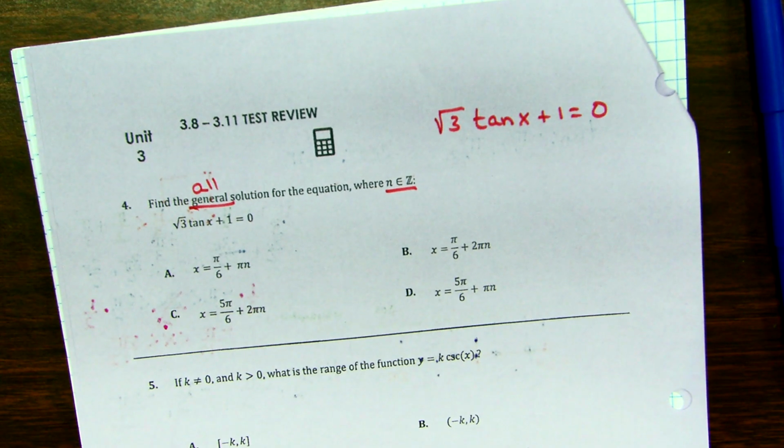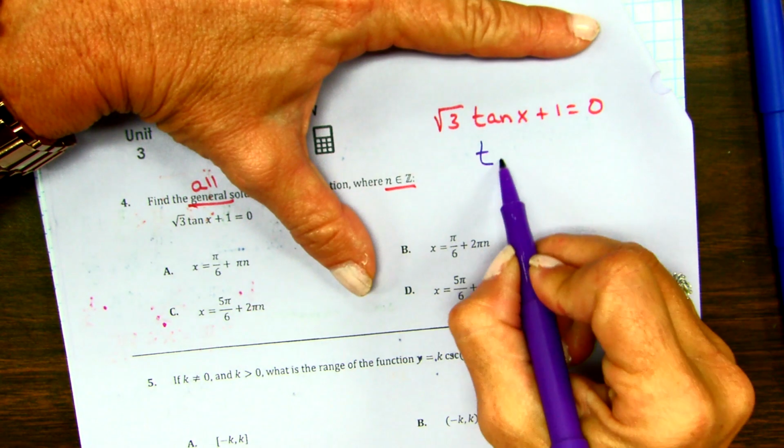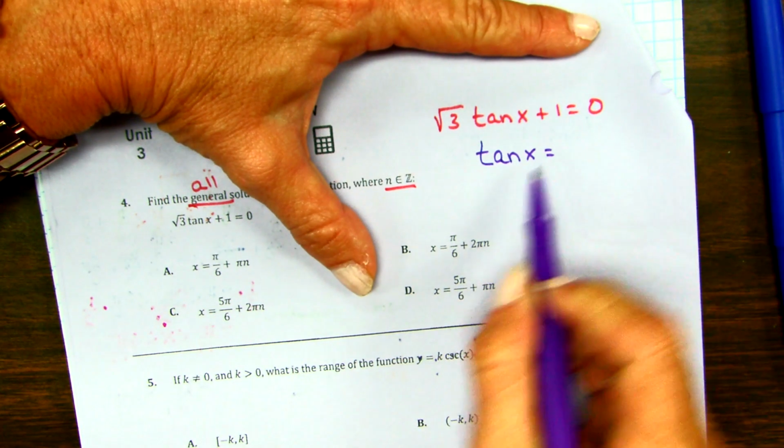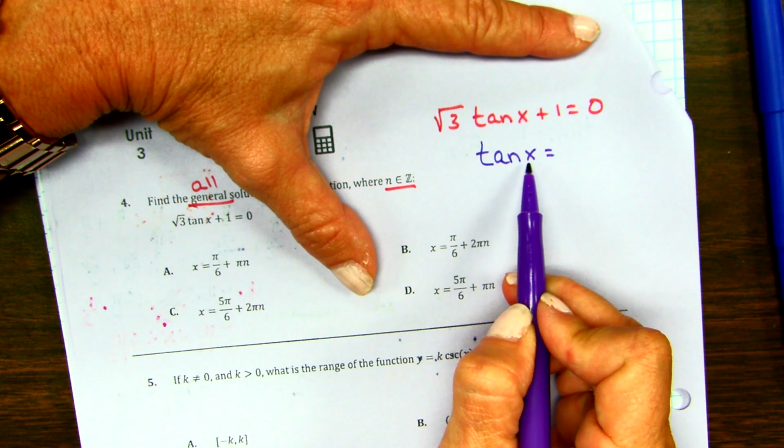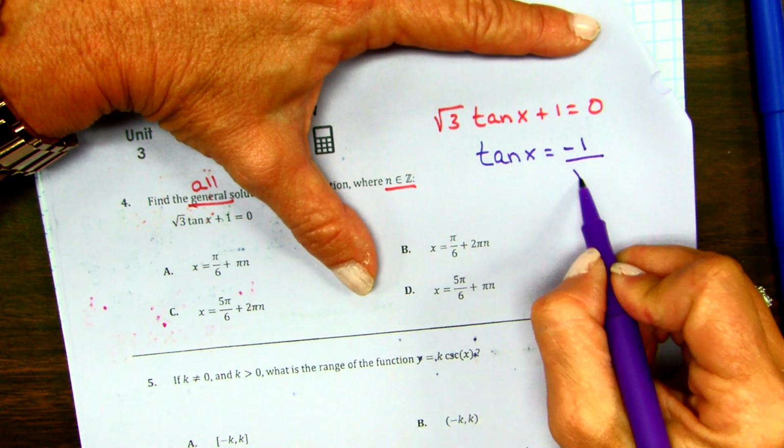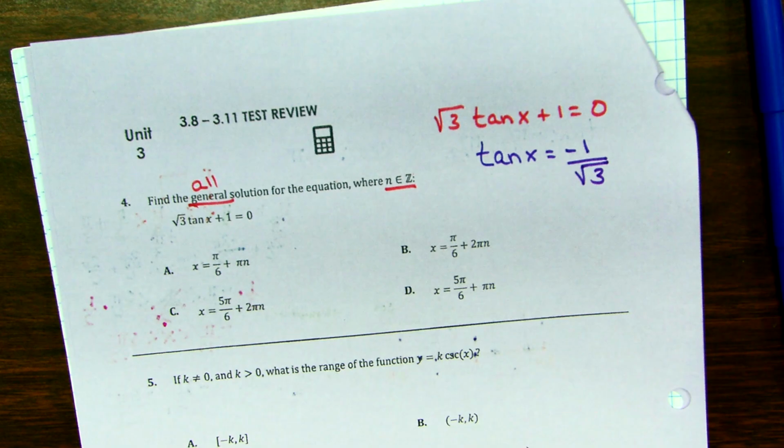Right, guys, you've got to get tan x by itself. You don't need to show all the steps. You subtract 1, divide by the square root of 3. Remember, to solve a trigonometric equation, you want the trig function and its variable by itself on one side. So you just use your regular old algebra skills to make that happen.